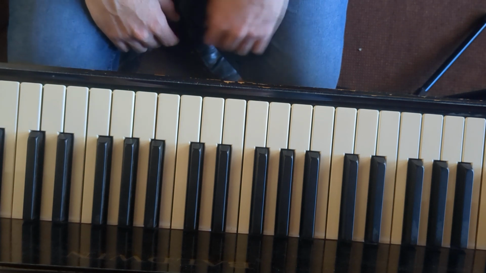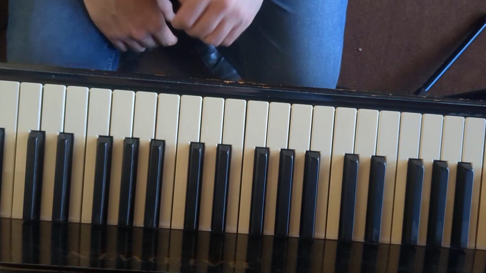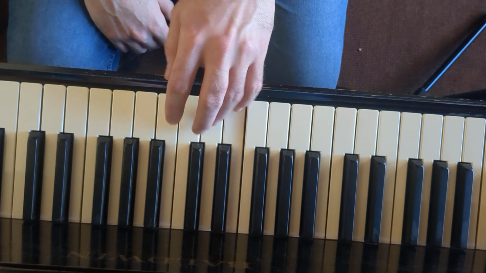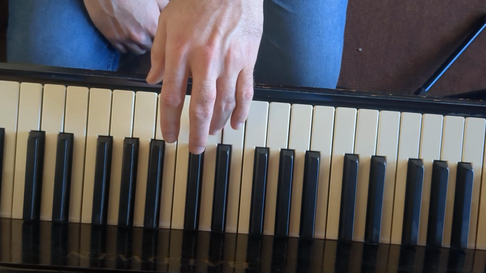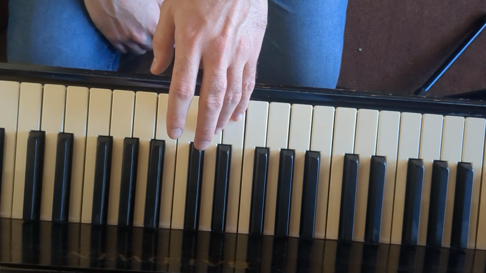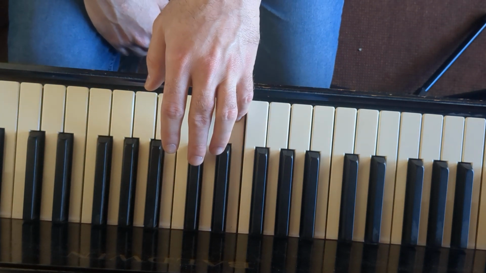Okay, so we've talked about the major third. Let's talk about a minor third. A major third is a whole step plus a whole step. A minor third is a whole step plus a half step. So we would say that a minor third above C is the note E flat.